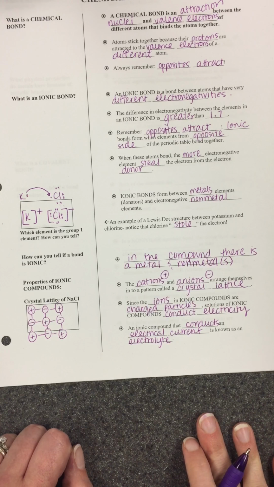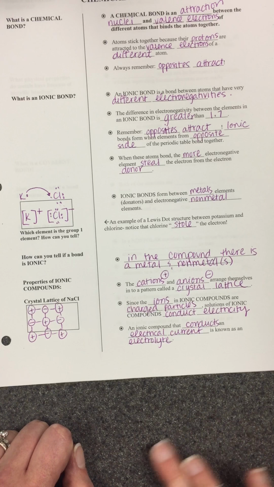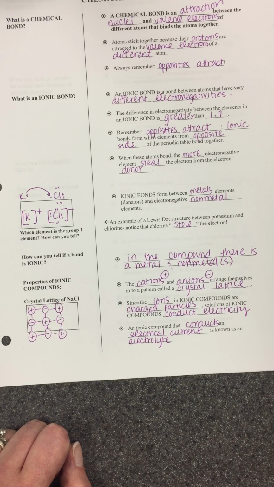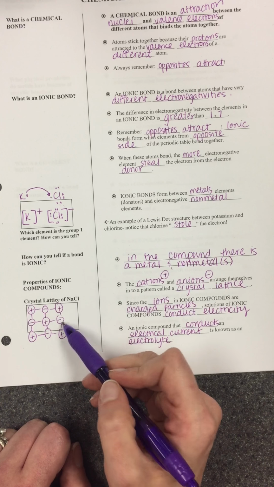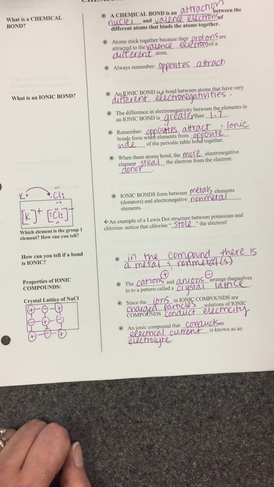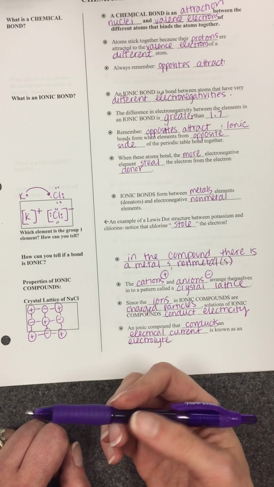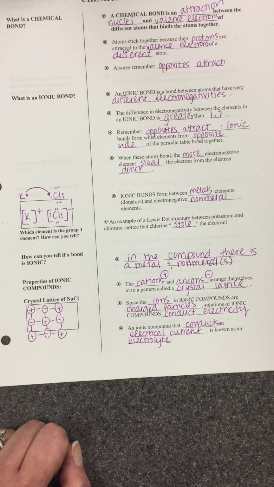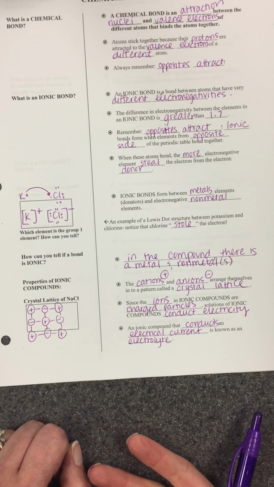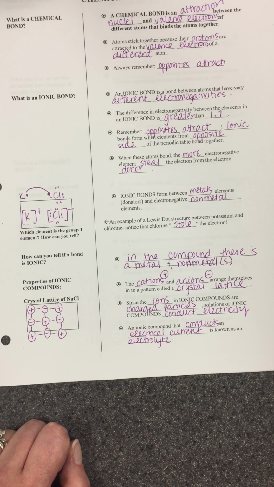Okay? So ionic compounds generally, when they're in a solution, have the ability to let electricity flow through that solution. Because we have the separation of positives and negatives, just like a battery, electricity is able to go from positive to negative and move through the solution. And so they're known as electrolytes because they have that property. And you've probably heard that word before.